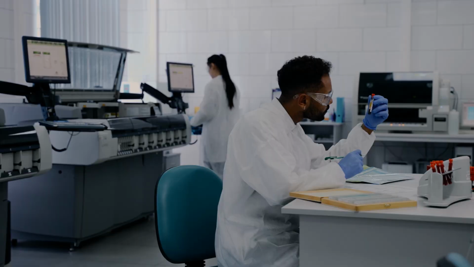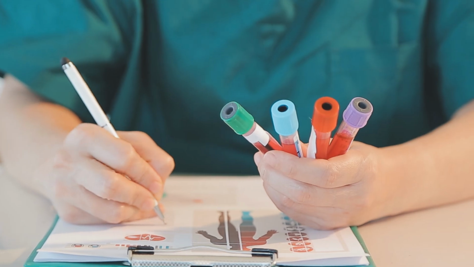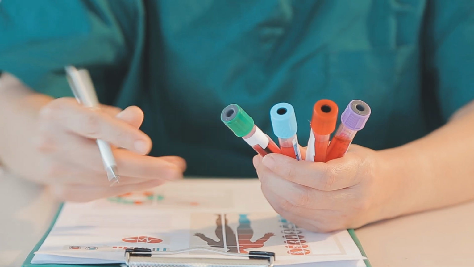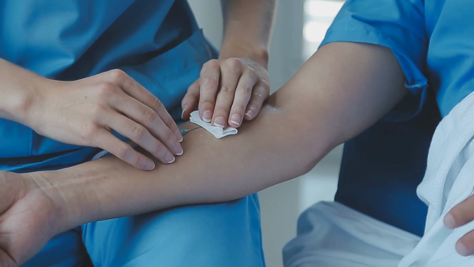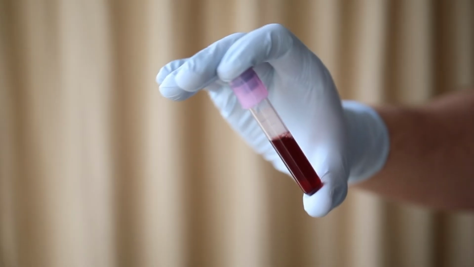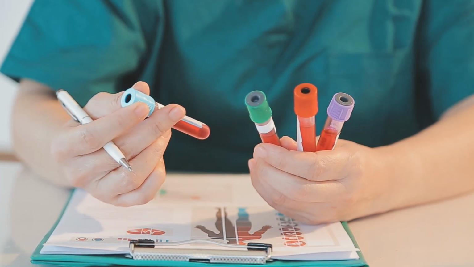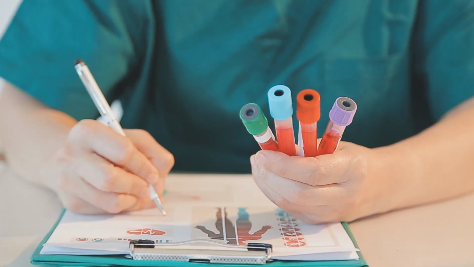Here are some of the tips for everyone who collects blood. Always check the tube color and label before drawing. Use a single-use needle for each patient to avoid cross-contamination. Never shake tubes, gently invert them. And always document your collection order if multiple samples are drawn.